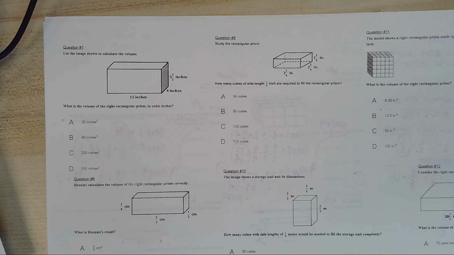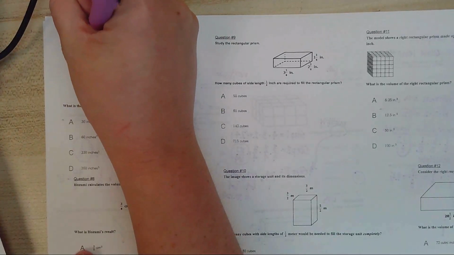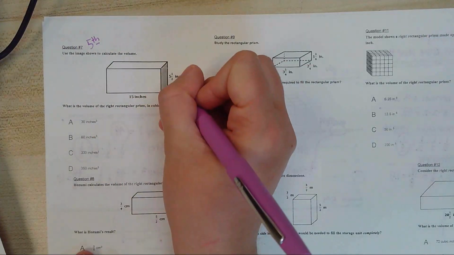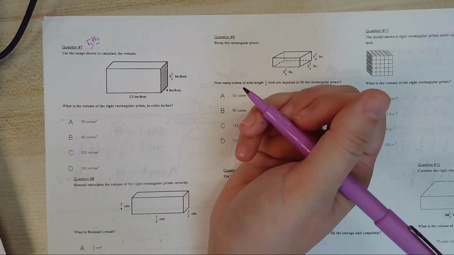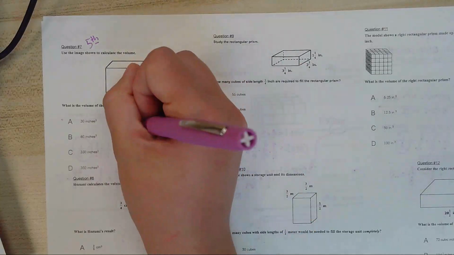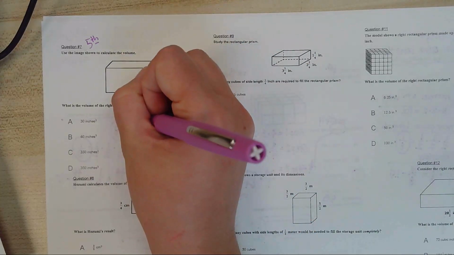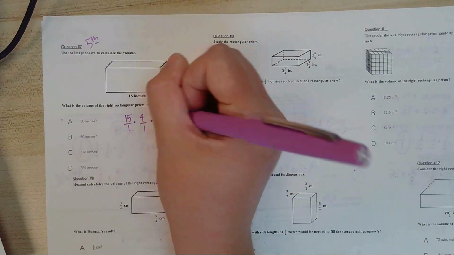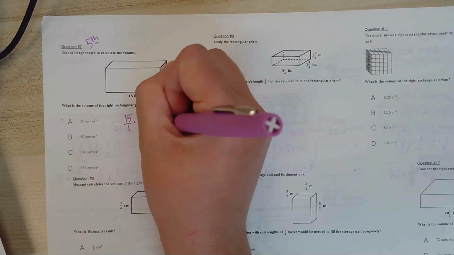Fifth grade or 6th? Fifth. Okay, so all I do here, I notice I have a mixed number, so 15 over 1 times 4 over 1, and then 11 over 2.